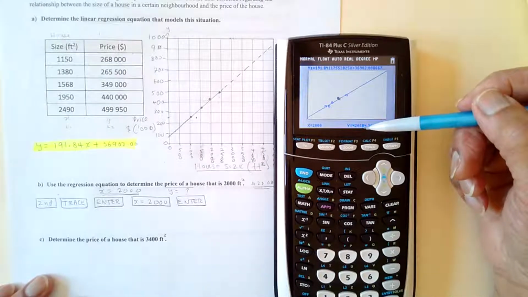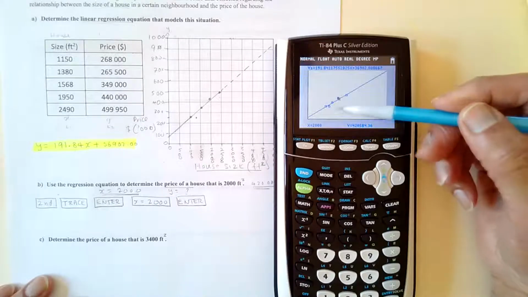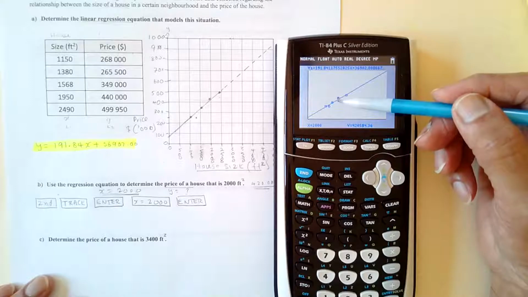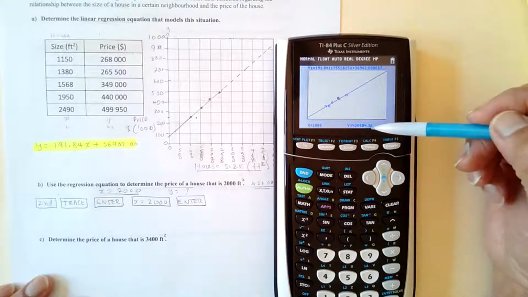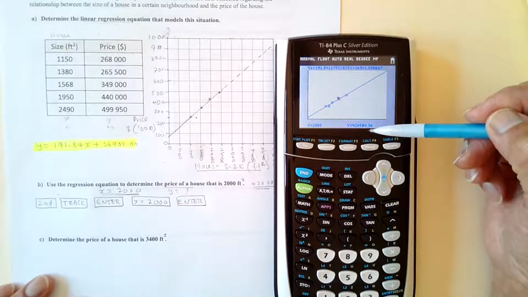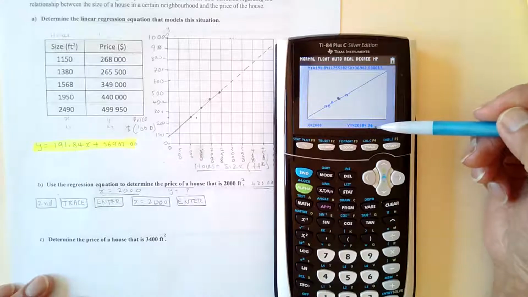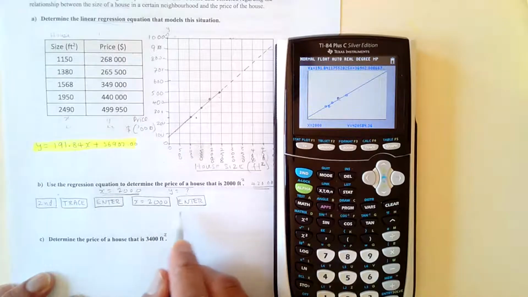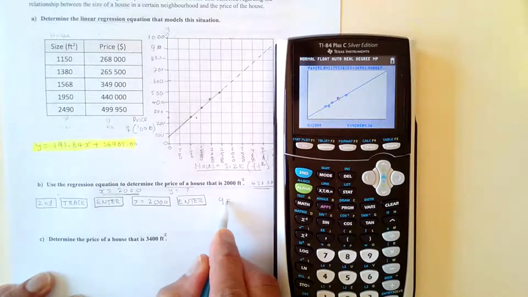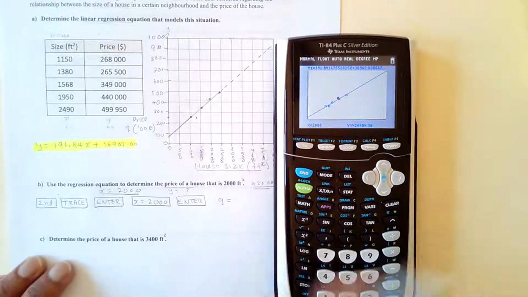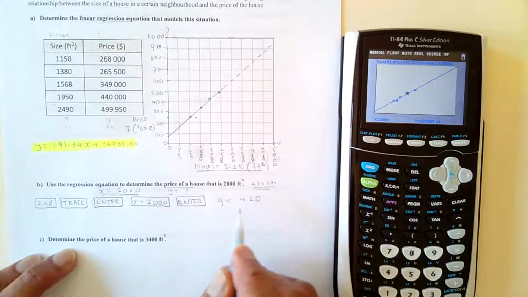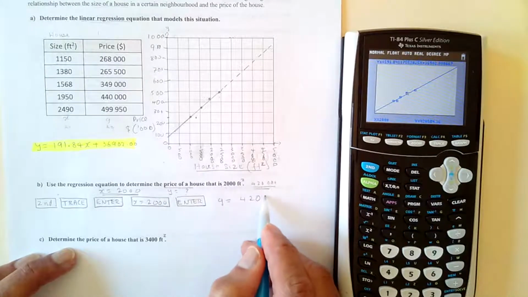And you'll see the value of y given slightly below it. And you can see the cursor flashing. That tells you that at this point, x is 2,000 and y is 420,584. So we have y is equal to 420,584.